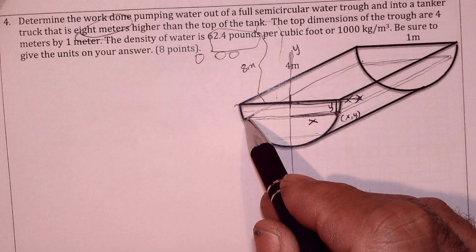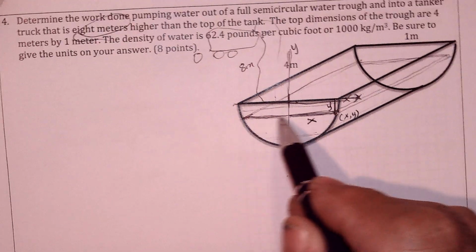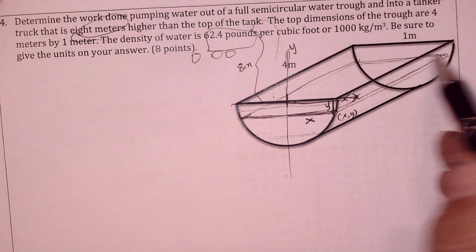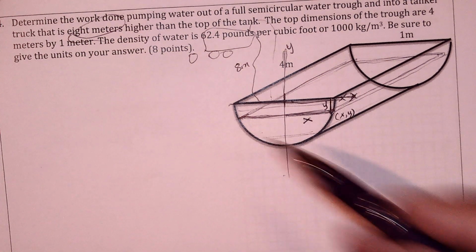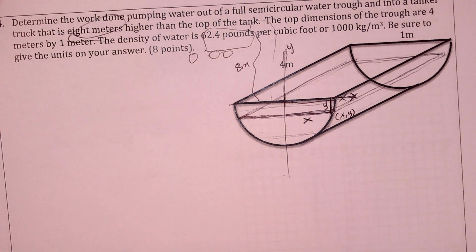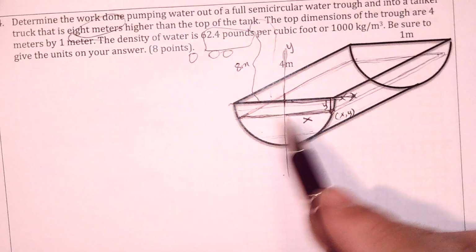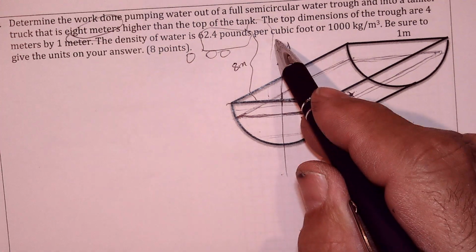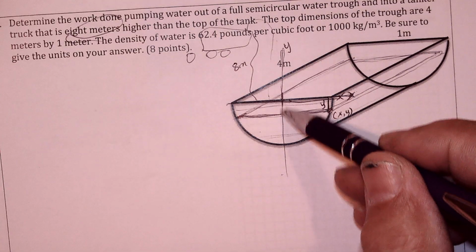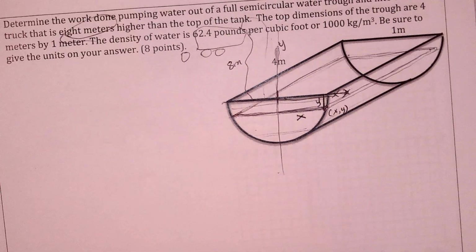So we have to know how much this slice of water weighs, because it's that weight that we're lifting 8 meters above the top of the tank. So we're lifting it this much and the 8 meters.